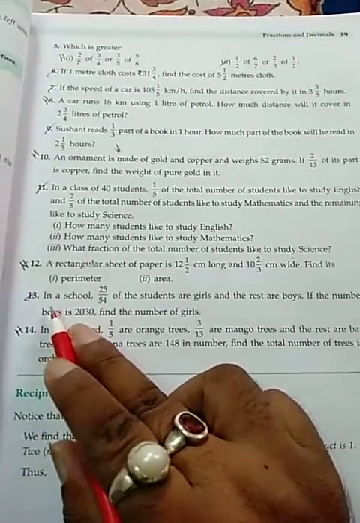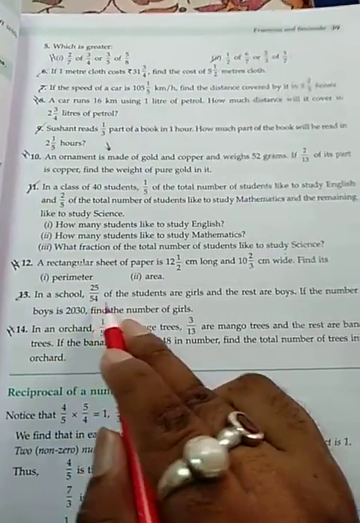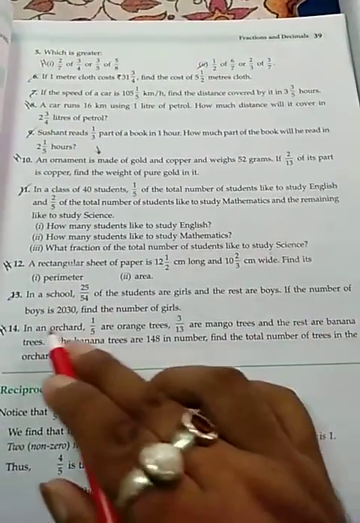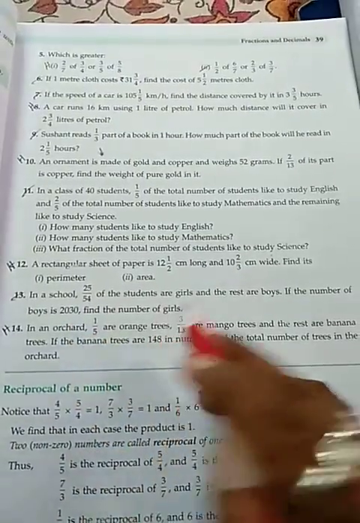Now go to question number 13. Question number 13 is given: in a school, 25/54 of the students are girls and the rest are boys. If the number of boys is given as 2030, find the number of girls.